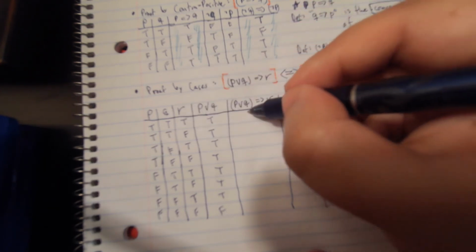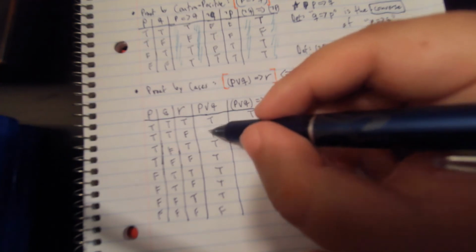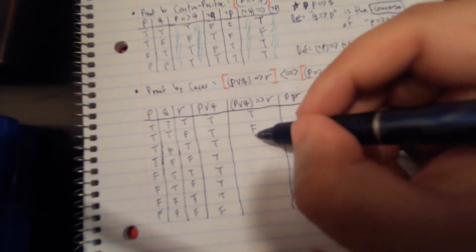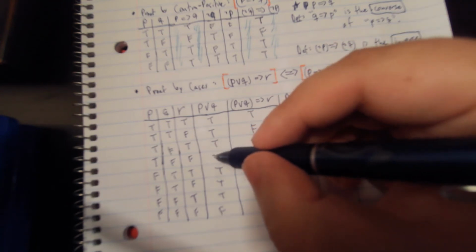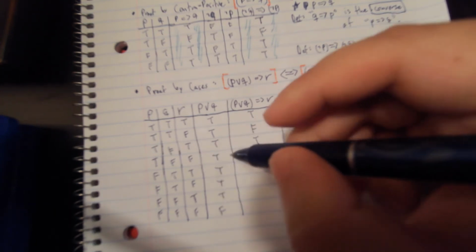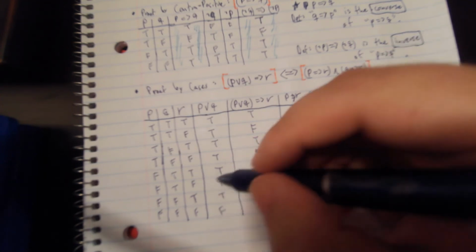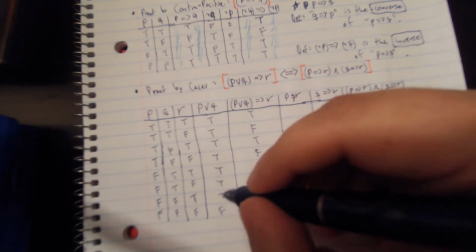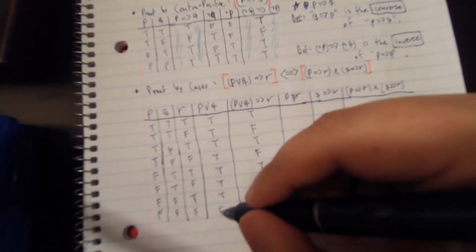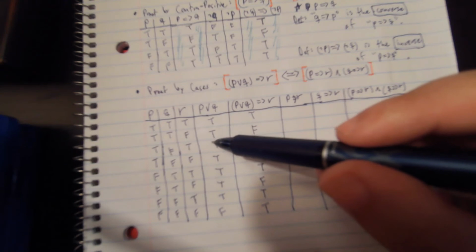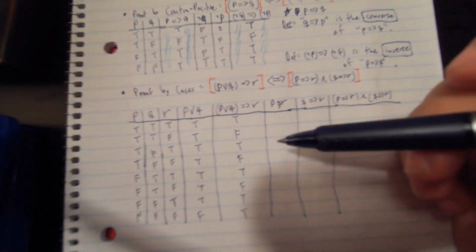if this, then that. So true, true makes it true. True, false makes it false. True, true makes it true. True, false makes it false. True, true makes it true. True, false makes it false. True, true makes it true. But then false, false makes it true. Hopefully I didn't do anything wrong, but I think it looks good.